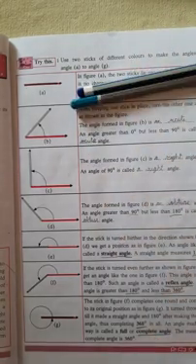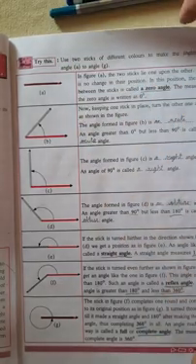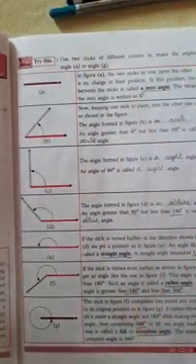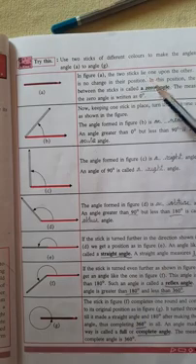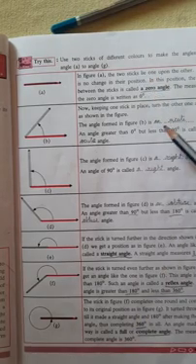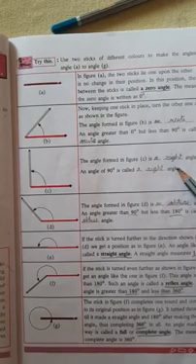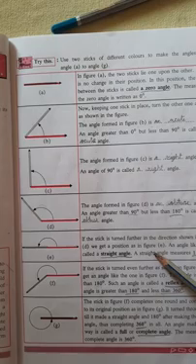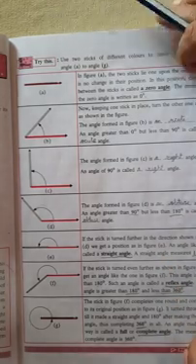It is 360 degree. Okay. So now how many types of angle have we learned? One is zero angle. Second is acute angle. Third is right angle. Fourth is obtuse angle. Fifth is straight angle, reflex angle, and complete angle.